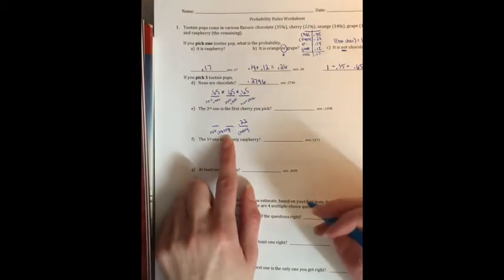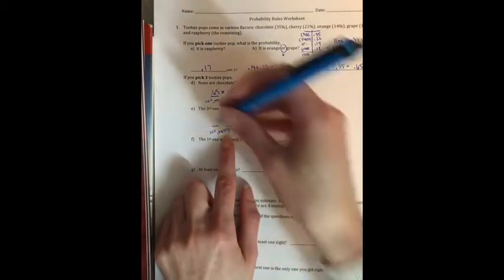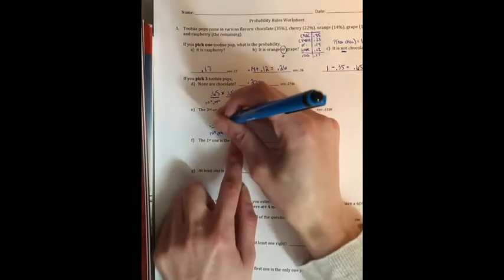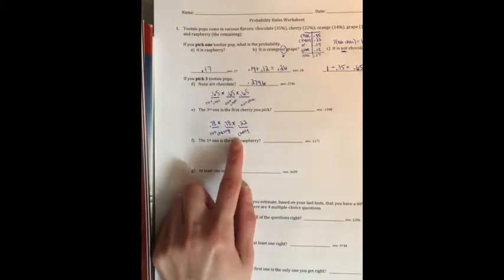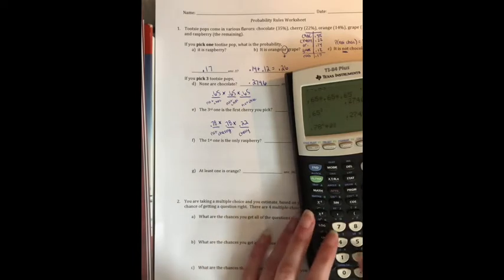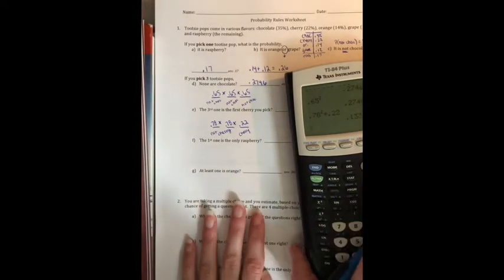Not cherry should be 1 minus 0.22 or 0.78. Not cherry. And all of this must be true at the same time, so we multiply them. And you get 0.1138. 0.1338, excuse me.